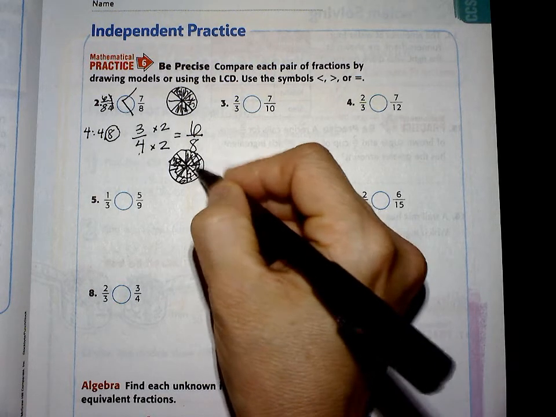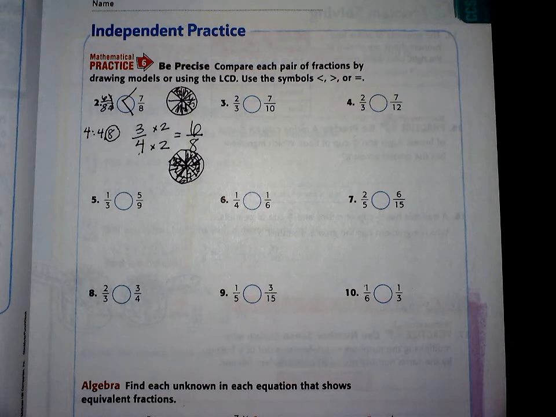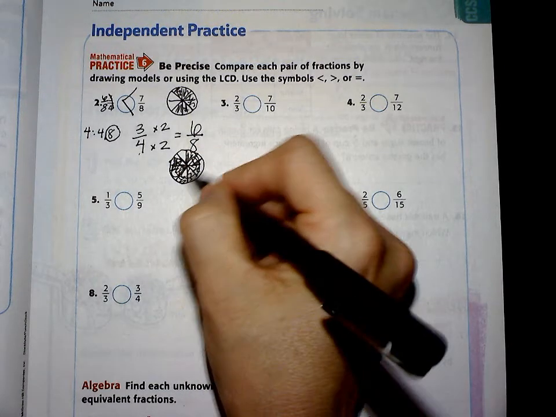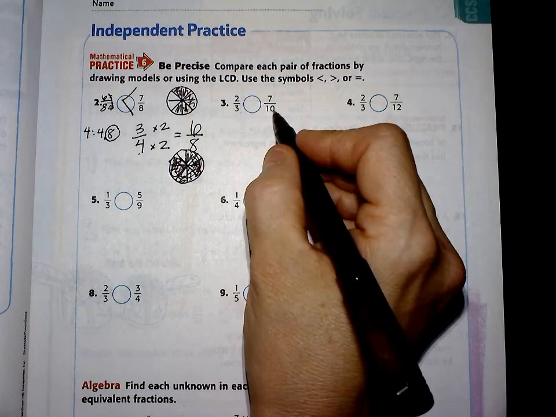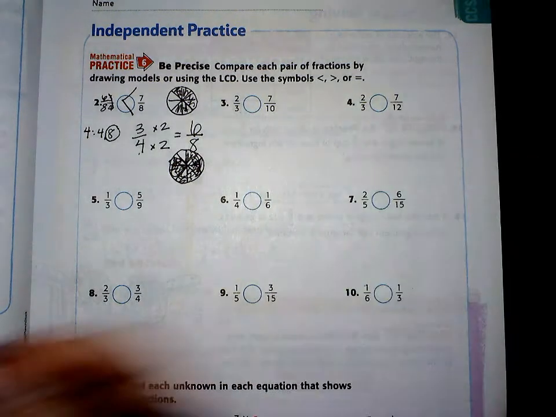You can see that the 7/8 person got more of the pie. They got more of that pie. Okay, let's do number 3. We have 2/3 and 7/10. It wants to know which one is bigger. That's too hard to compare.